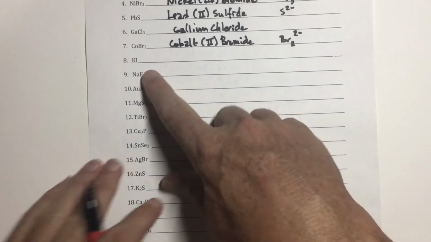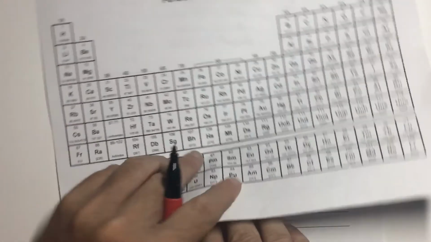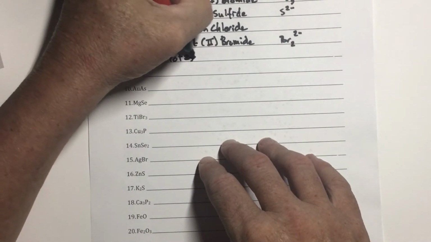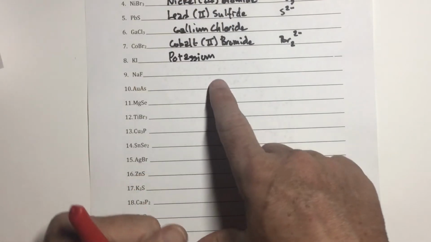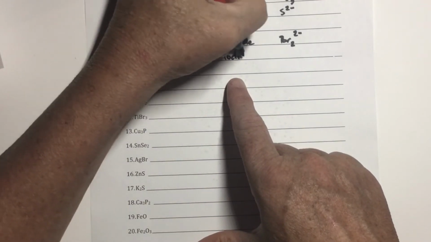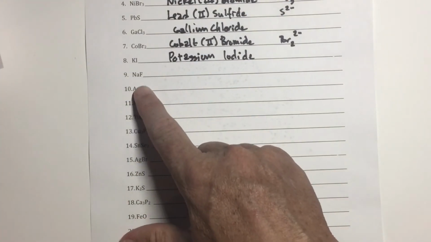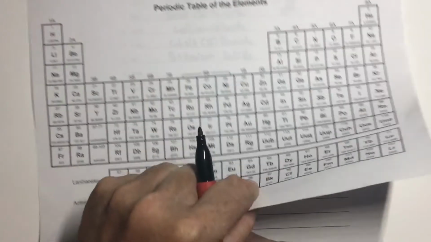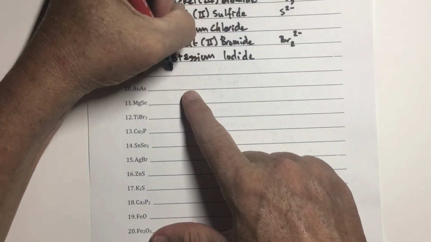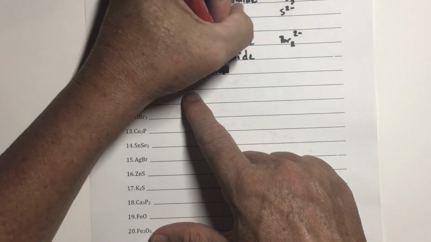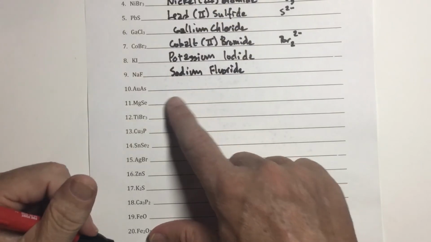All right, KI. Doesn't get more simple than that. That's just potassium and iodine. So potassium iodide. Similarly, that's NaF, just sodium and fluorine. So sodium fluoride.